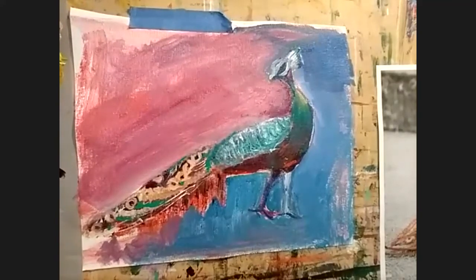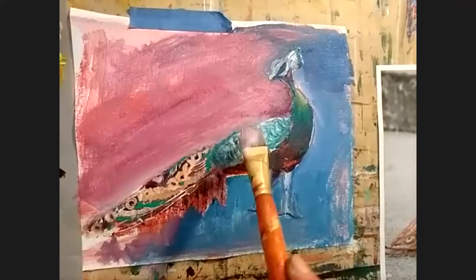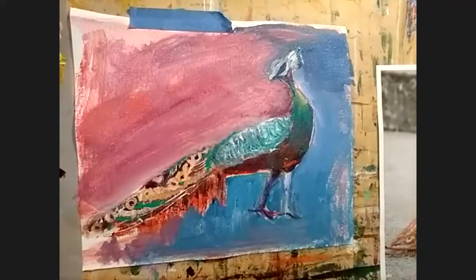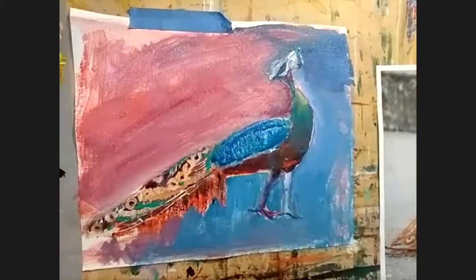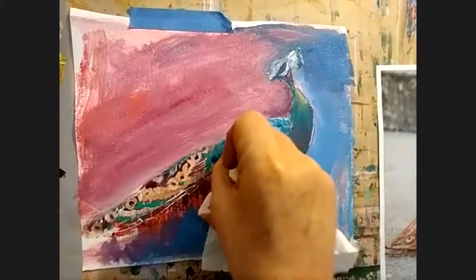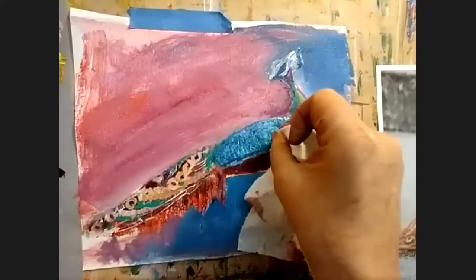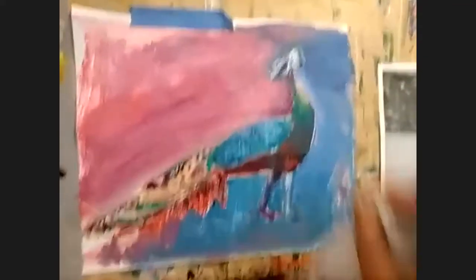So right now, because I feel like I got too light with this, I am going to glaze it darker. I'm going to take a dark color, this is the blue. I'm going to get water on my brush, and I'm going to kind of glaze it back. See how I can do that? Then I'm going to take my paper towel and dot off the glaze. So you see, now I'm starting to be able to use glazing and my original mark making to create texture and color and value changes.